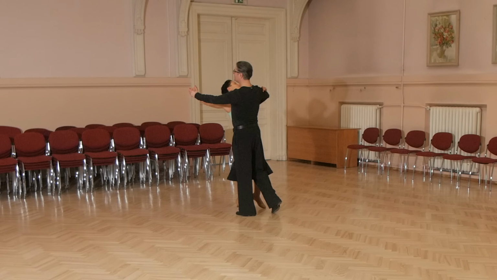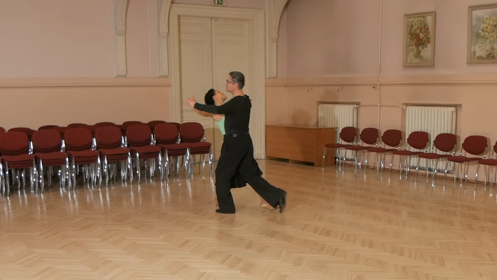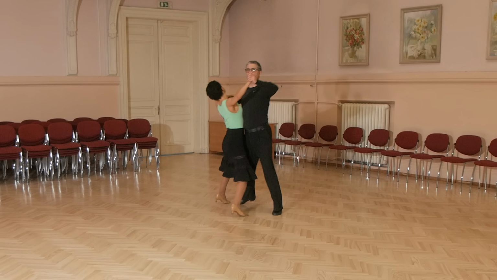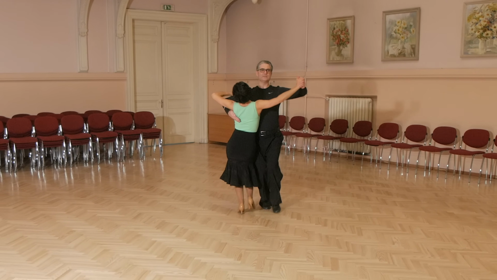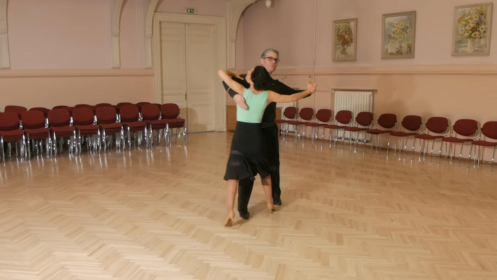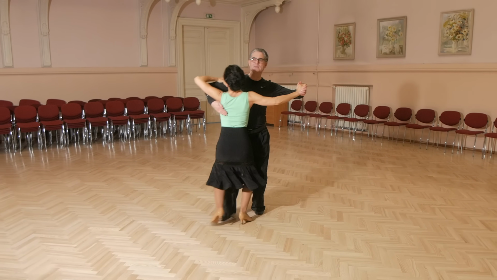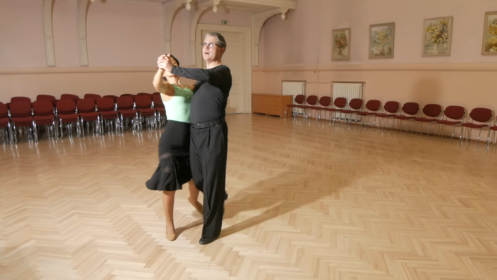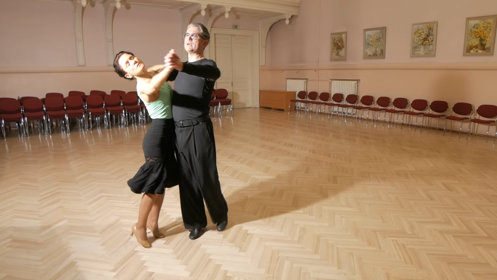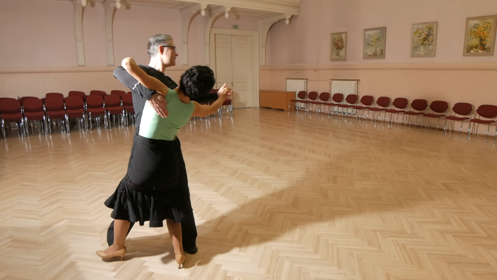And now lady's steps. She starts with left foot, forward, to side, back in CBMP, back, back, back, back, to side in promenade, forward and pivoting action.